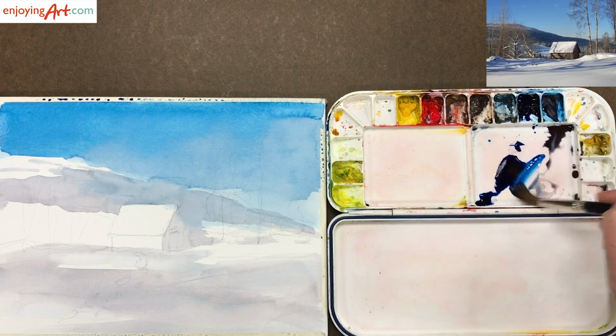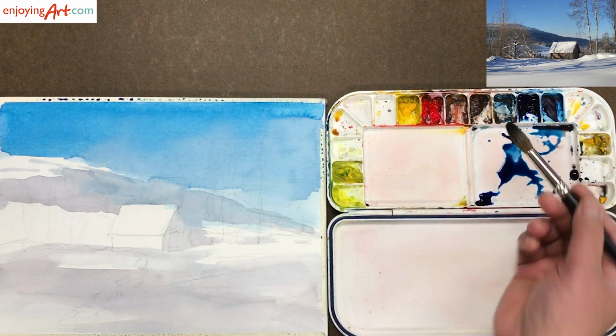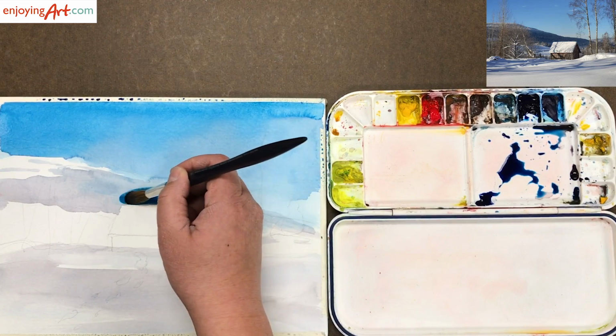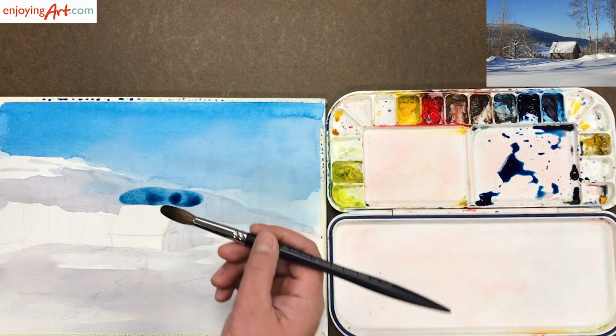We're gonna take the blue color. I'm gonna take this blue color. Ready? I'm gonna make the shadow side of the mountain a little bit darker.